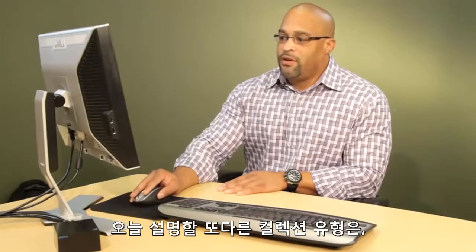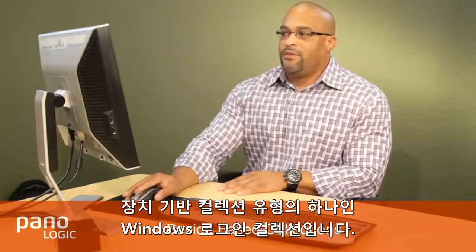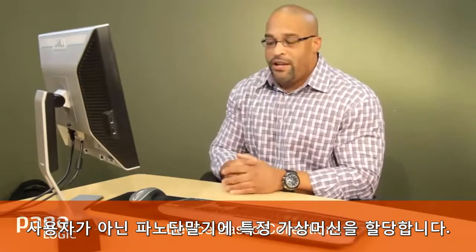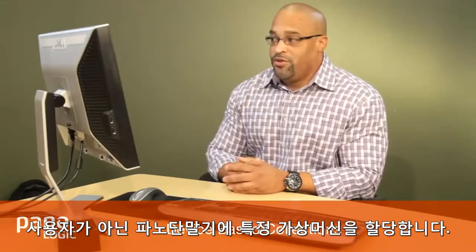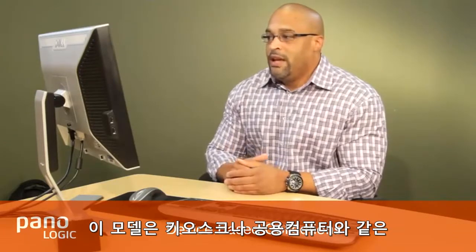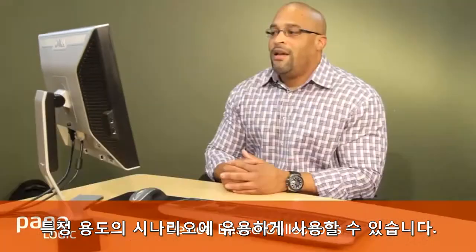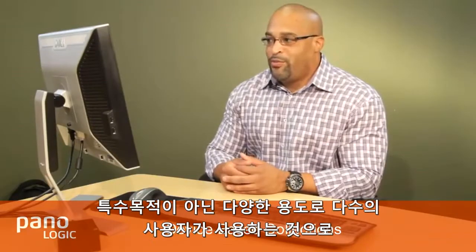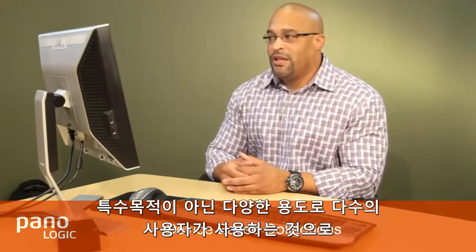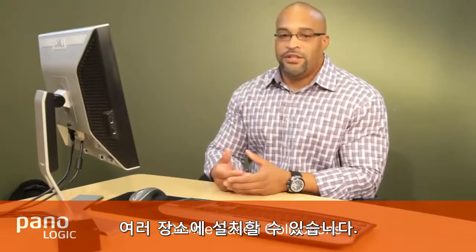The other collection type we're going to talk about today is the Windows login collection type, which is a device-based collection type. A device-based collection type allows you to assign panel endpoints rather than users to a specific DVM. That model is useful if you want to implement special usage scenarios, such as a kiosk or a shared computer. A kiosk is commonly defined as a limited purpose computer that supports multiple users. Kiosks are often placed in open locations throughout environments where you simply walk up and start using a device.